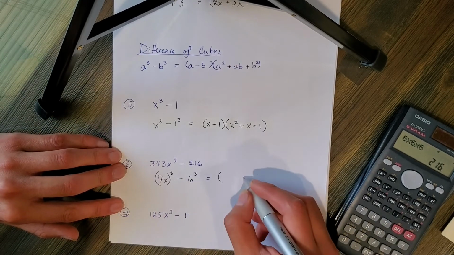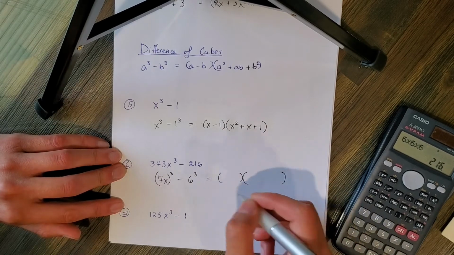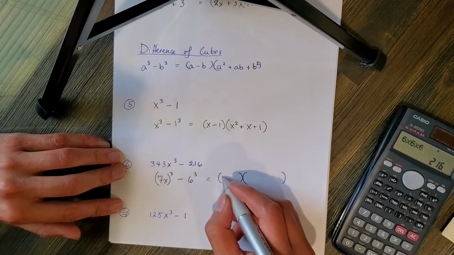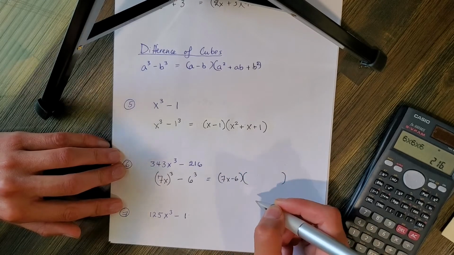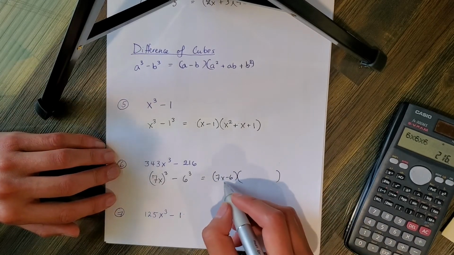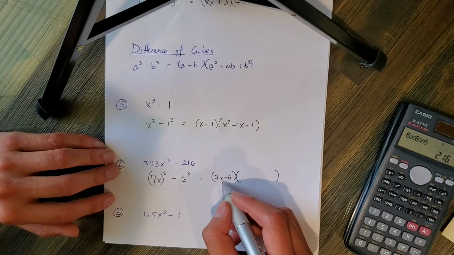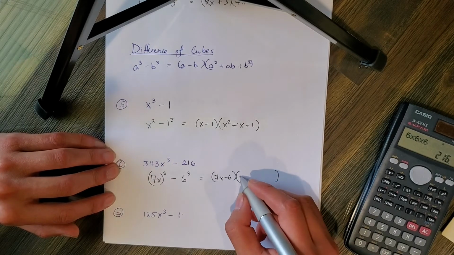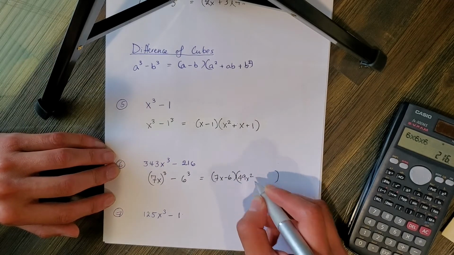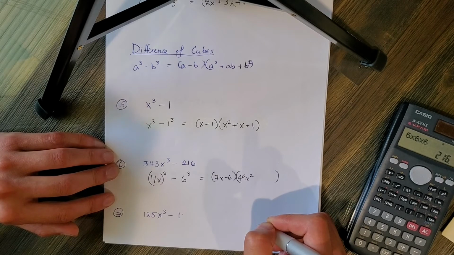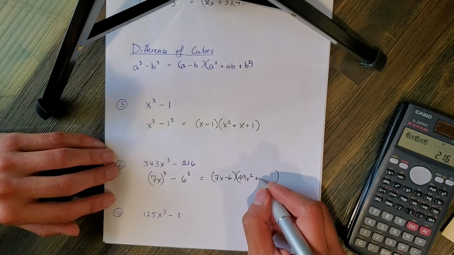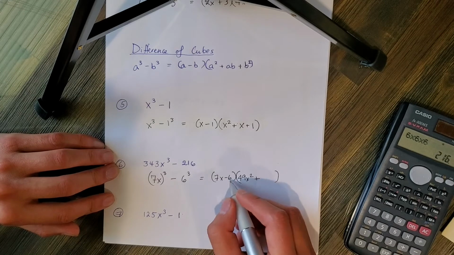So, binomial times a trinomial, the pattern is going to be 7x minus 6. And then we're going to square this one here. So we're going to do 7x times 7x. That's going to be 49x squared. Remember, it's going to be plus sign here. And so it's going to be 7x times 6.